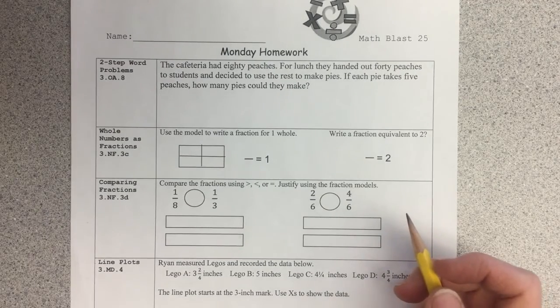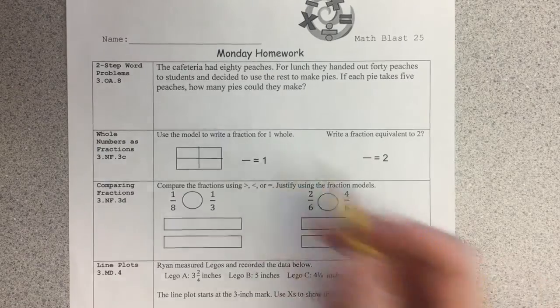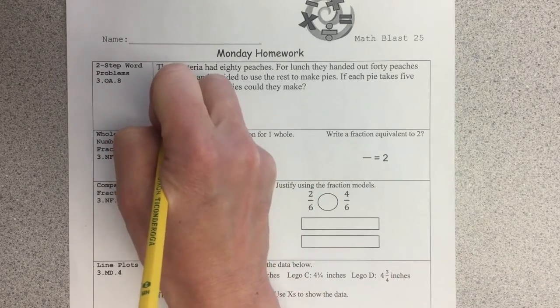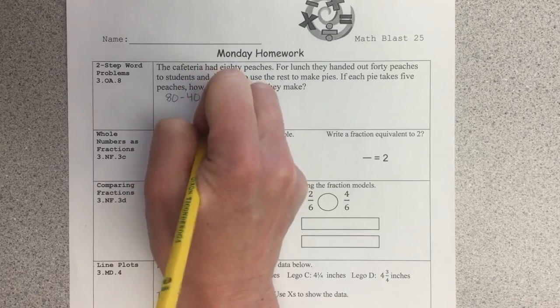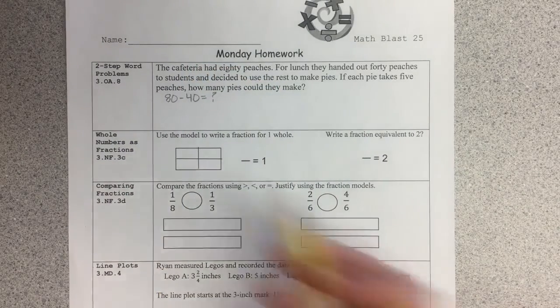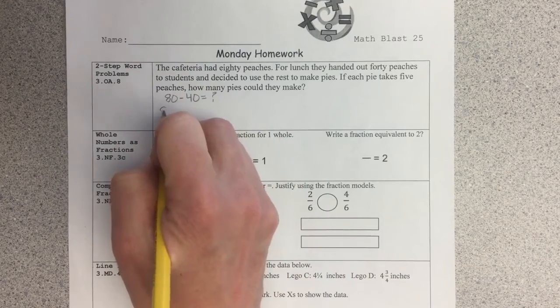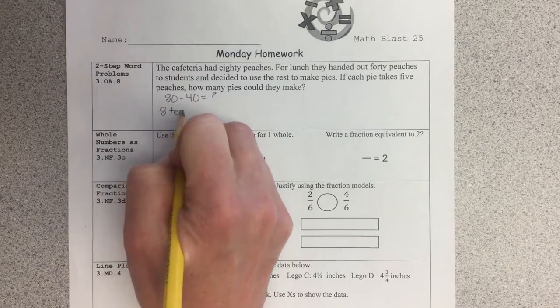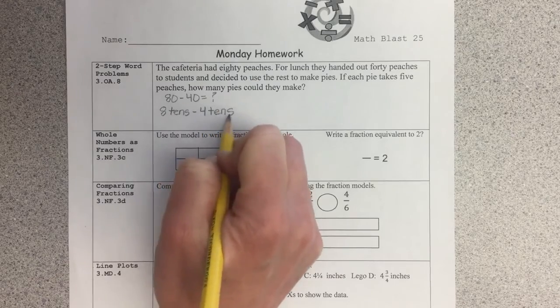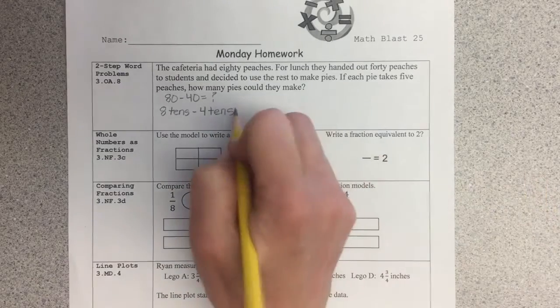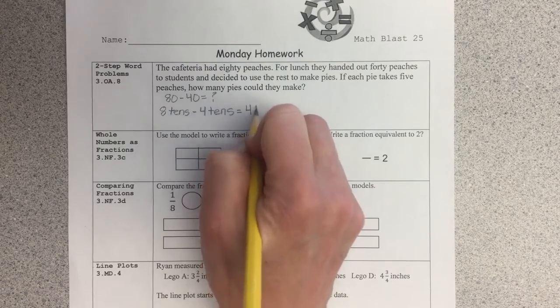Well, for this problem, the first step I know is to take the number of peaches, 80, and subtract the 40 that were handed out to find out how many were left. I'm going to look at this in unit form. I know 80 is 8 tens, and 40 is 4 tens. So when I take 8 tens and subtract 4 tens, I still have 4 tens.